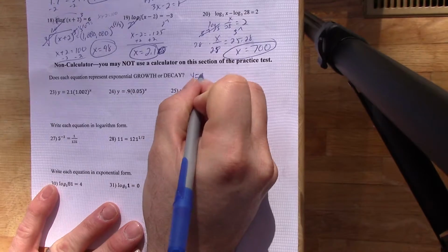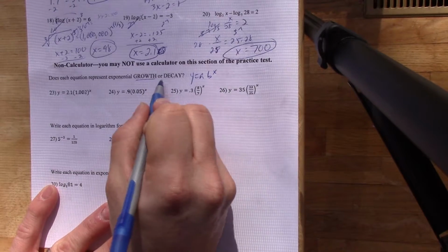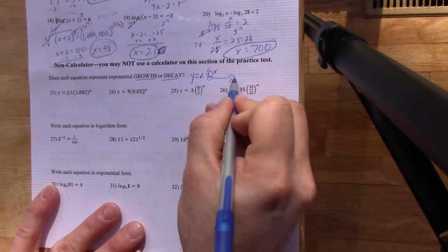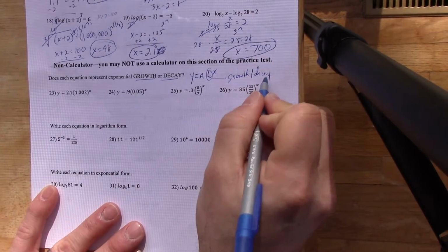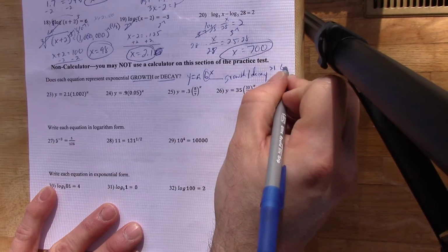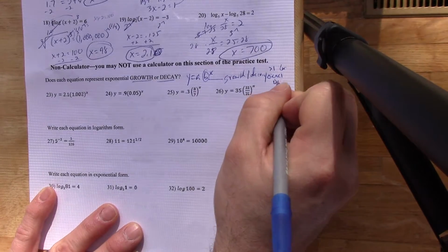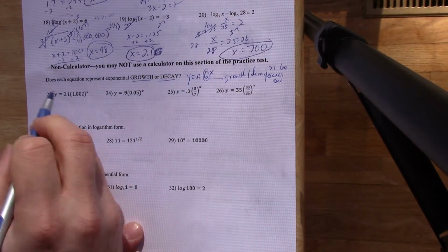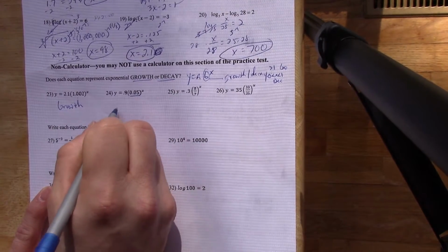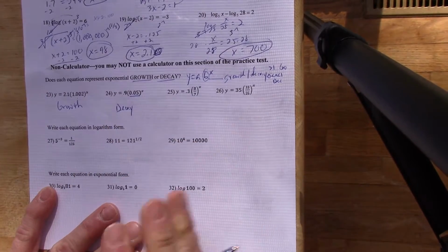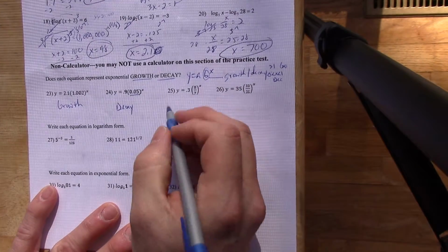remember what's what here. In y equals ab to the x, growth or decay is based upon the growth or decay factor. So if that number is greater than 1, it's growth. If it is between 0 and 1, it's decay. Okay, so that number is over 1, simple as that, growth. That number is less than 1, decay. Also, another way, you just plug in any number. Is it going to be smaller or bigger? If it's going to be smaller, it's decay. If it's going to be larger, it's growth.